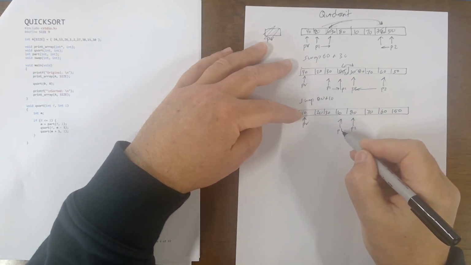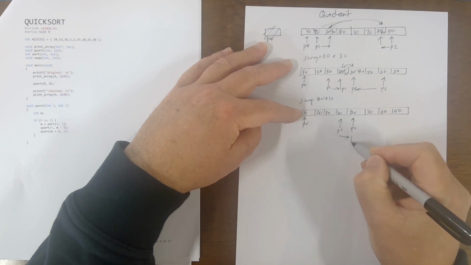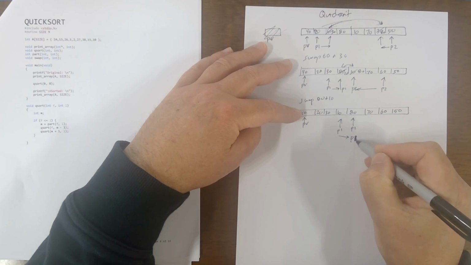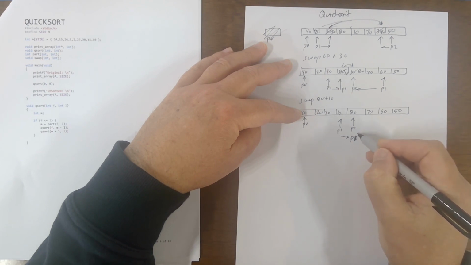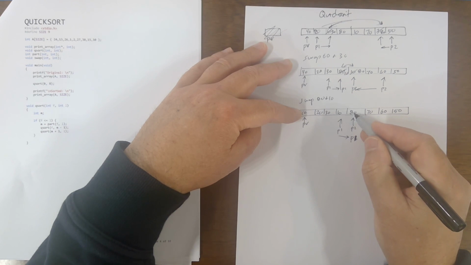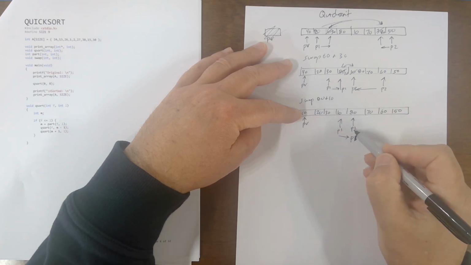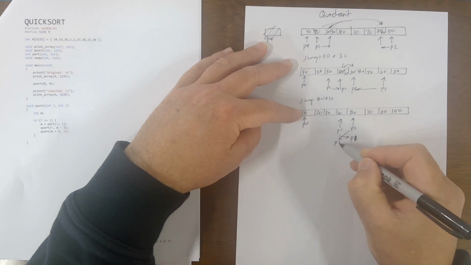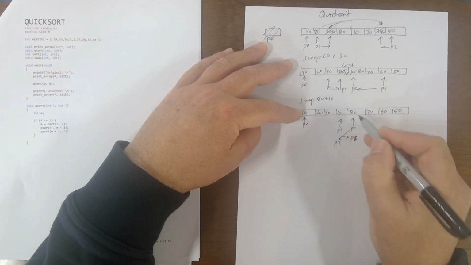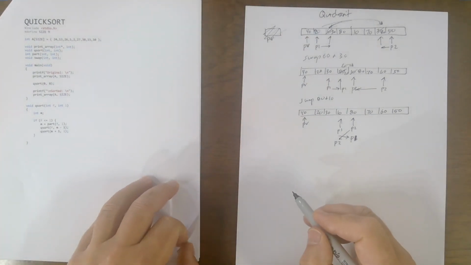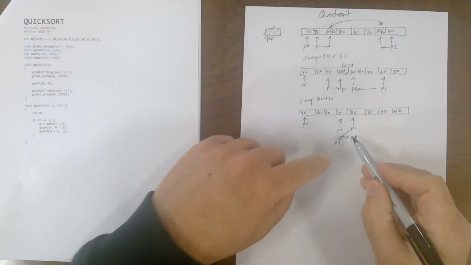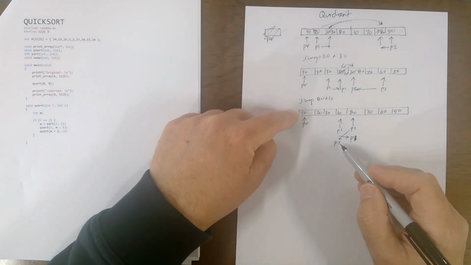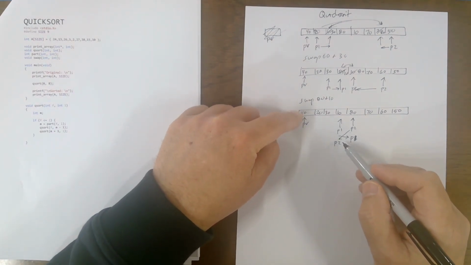So now I move P1 to the right, looking for something larger than the pivot, and I find it here at 80. And then I move P2 to the left, looking for something smaller than the pivot. It finds the 10. Okay, P1 and P2 have crossed, which is what this loop is saying here. P1 and P2 have crossed, so now I swap the pivot with P2.